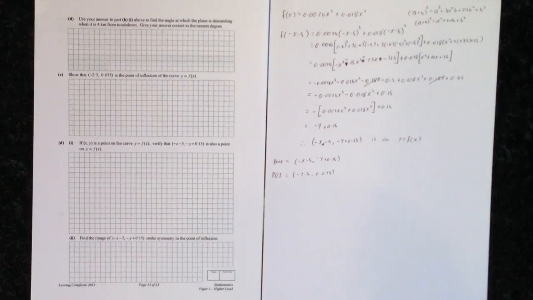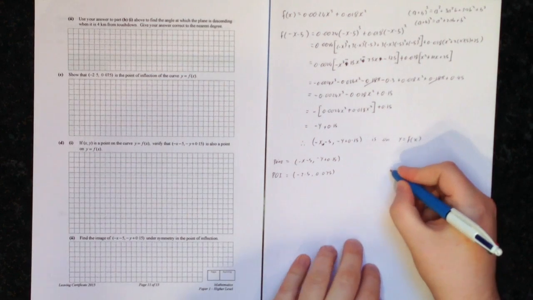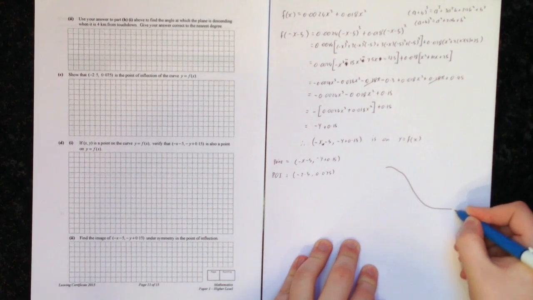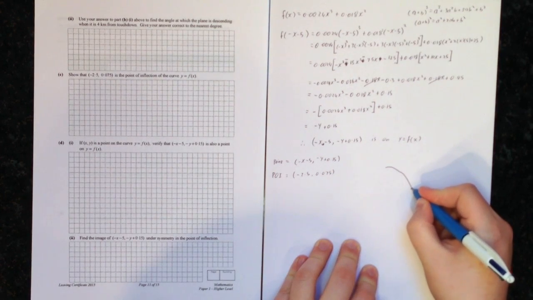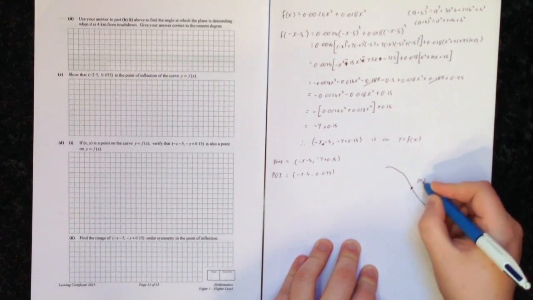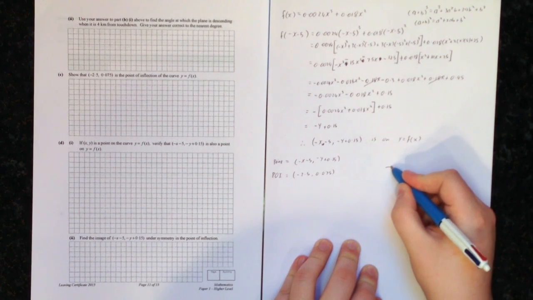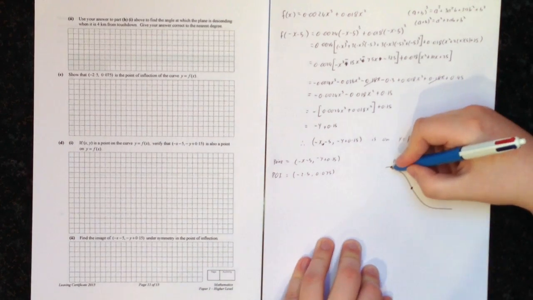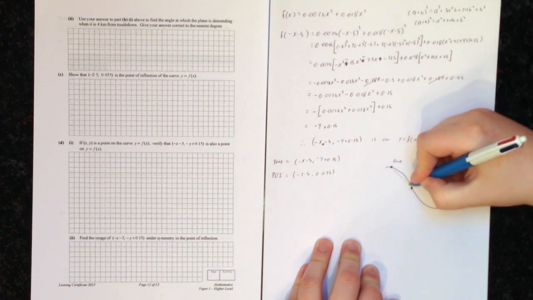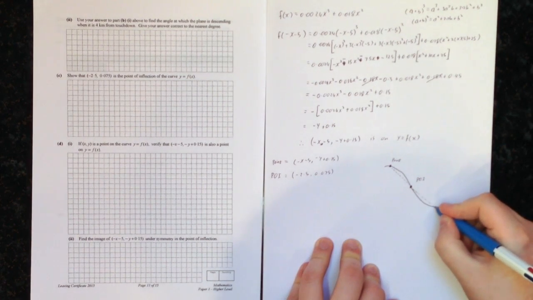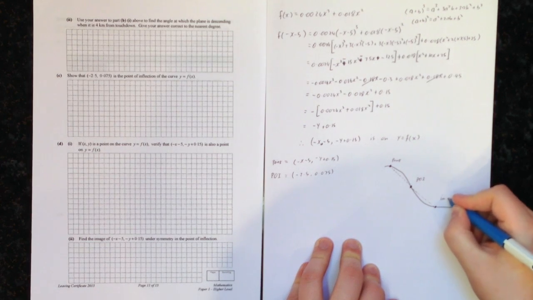There's the point and the point of inflection. So we want to find the image of this point. The idea is we have our curve that looks something like this. We have the point of inflection here in the middle. We're going to have our initial point, and we're going to get the image of this point under symmetry in the point of inflection. So we should get something over here, the image.